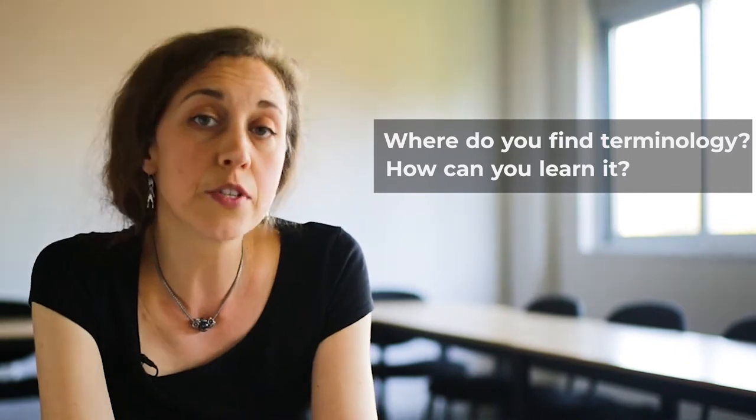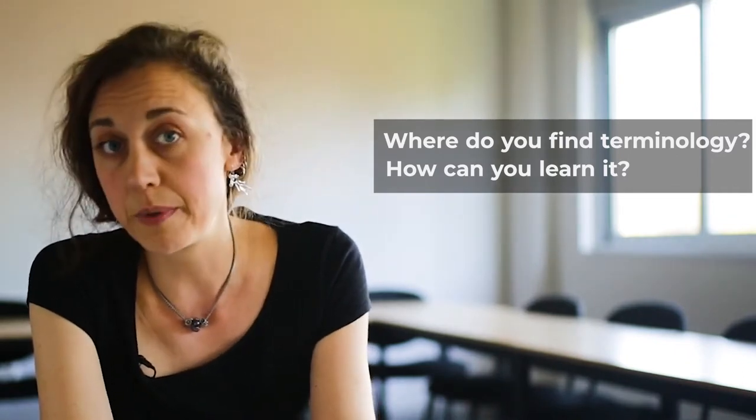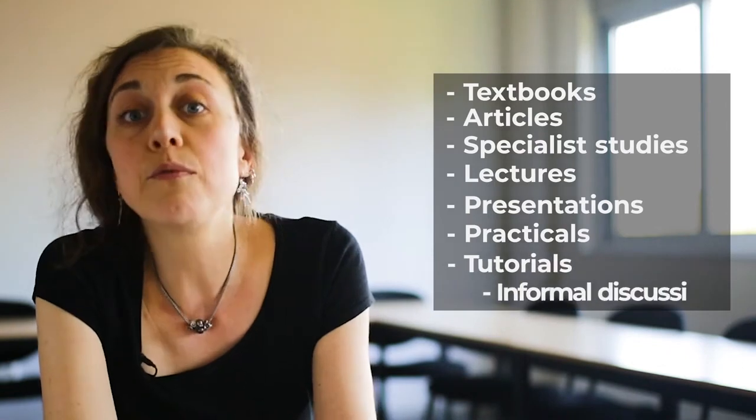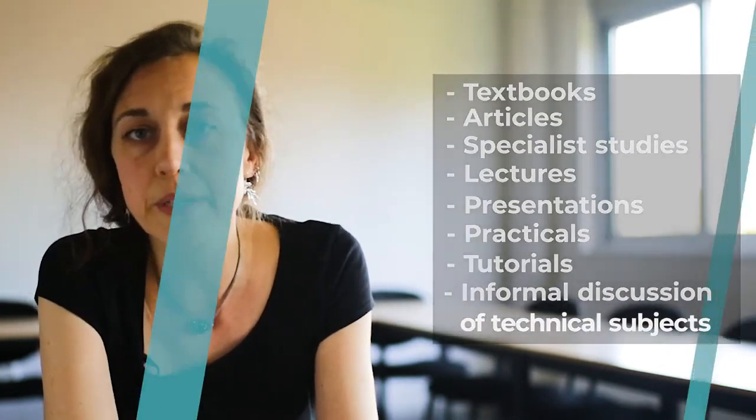So, the terminology of a specific academic area or discipline will be in evidence in the written forms of that specialized language. For example, textbooks, articles, specialist studies, and so on. It will also, of course, be on display in the spoken forms of that language. Lectures, presentations, practicals, even tutorials or informal discussions of more technical topics.